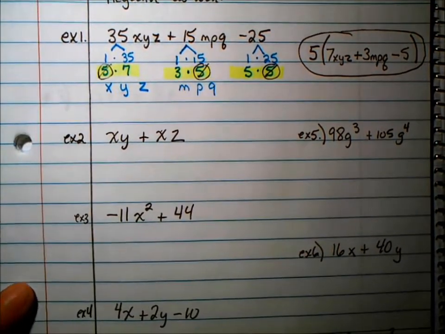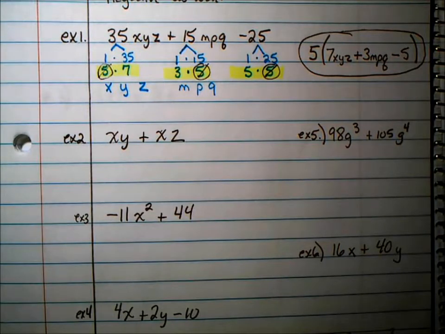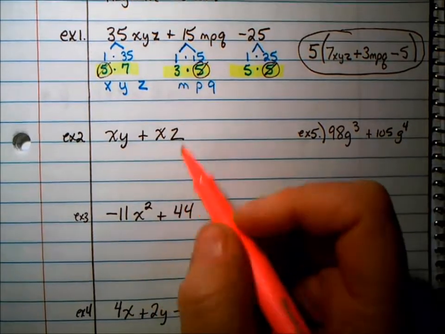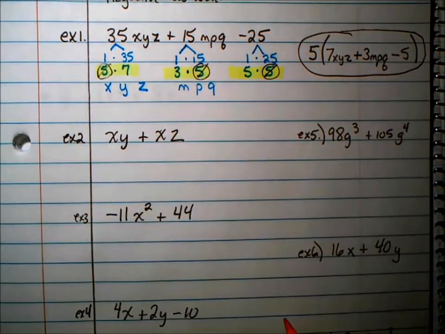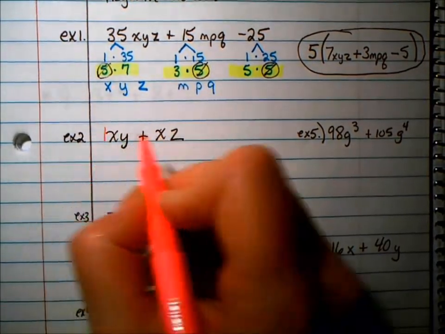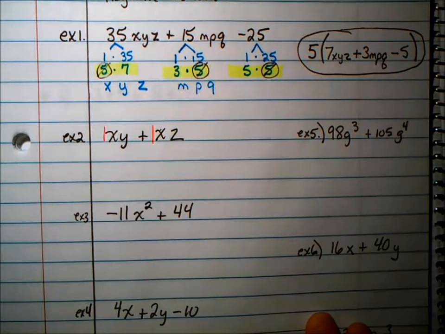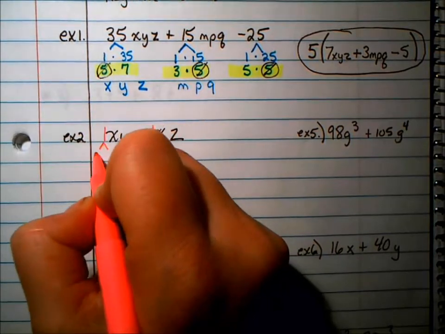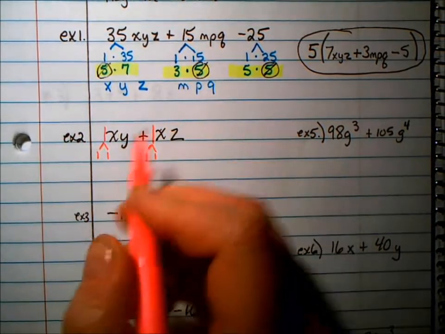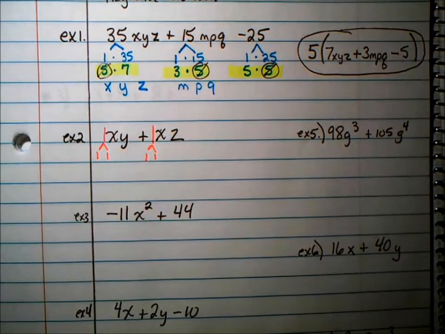On number 2, I'm still factoring, so I'm looking for greatest common factors. On here, I don't have any numbers at all, but I do have understood ones in front of my xy and my xz. If I factored out 1 and 1, which kind of seems funny, my greatest common factor is the number 1.